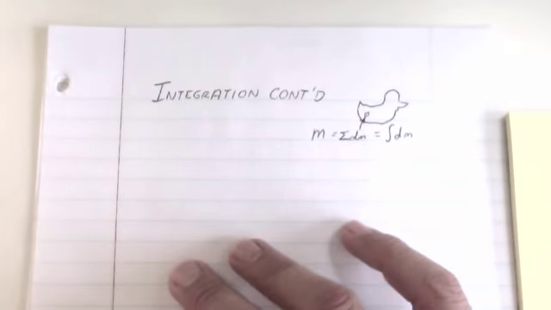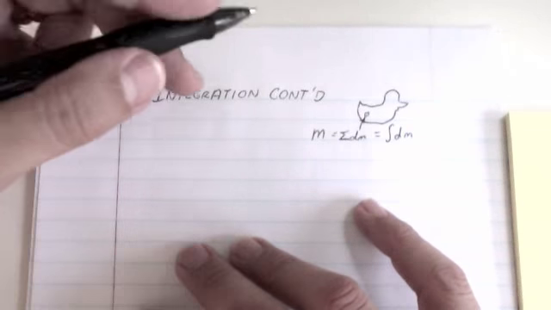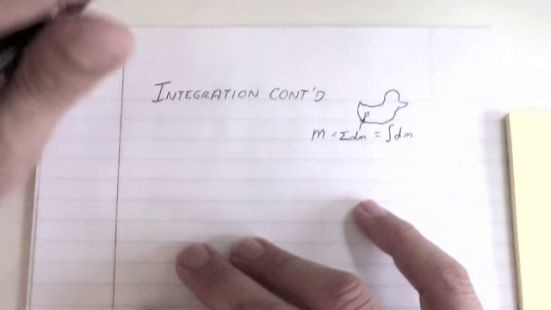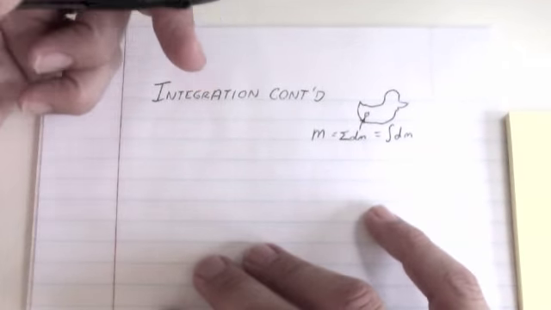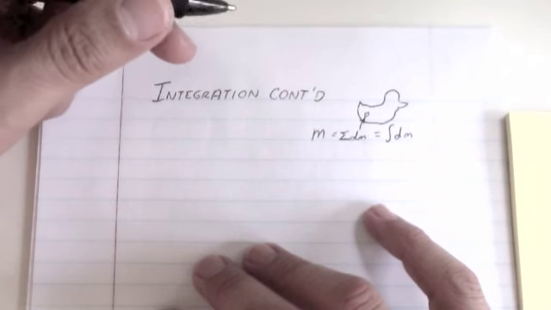Okay, let's do something a little tougher now. Everything else you could do pretty much without integration. You can still do this one without integration, but I want to show it to you because it's a little tougher.